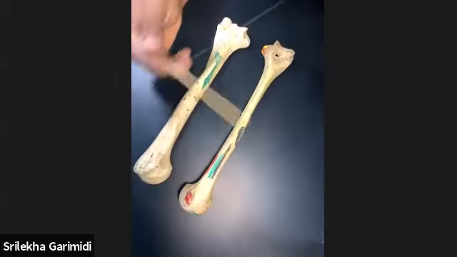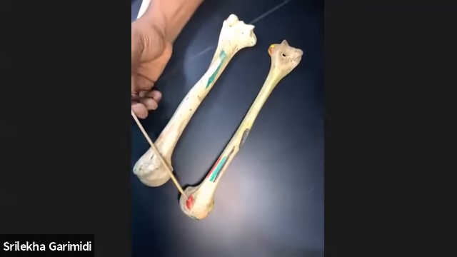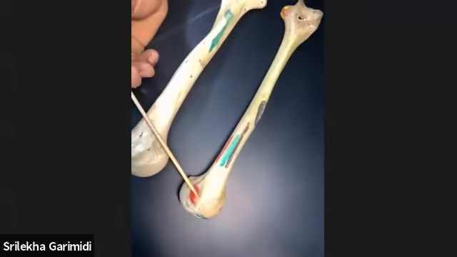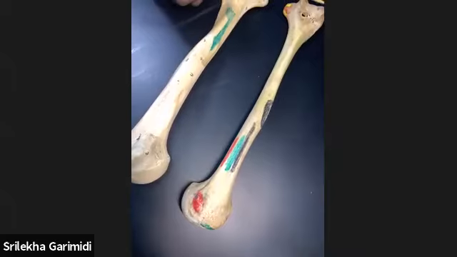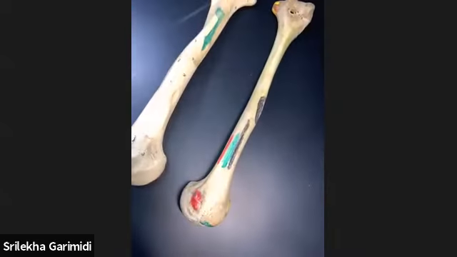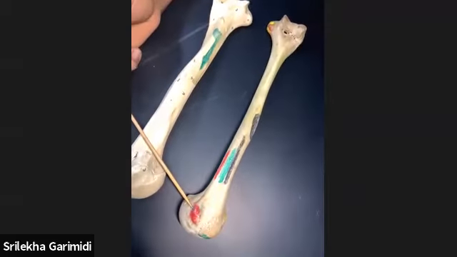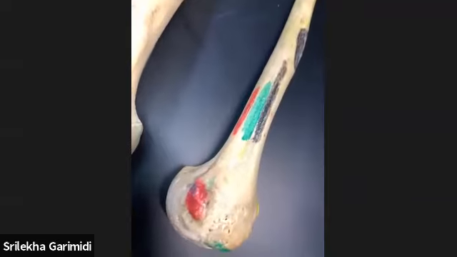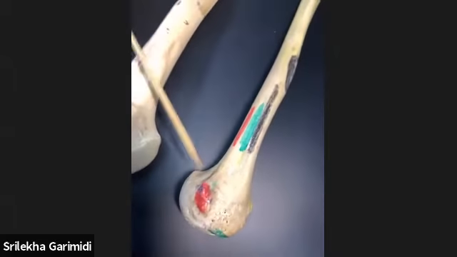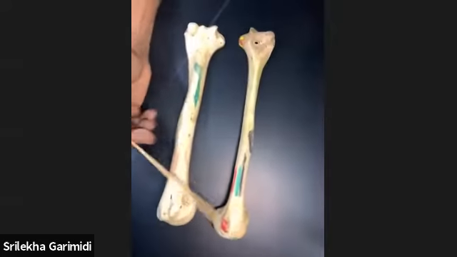So as you can see, guys, I have two humeri here, and we're going to look and observe that the humerus has two ends. It has an upper end and a lower end, right? So the upper end is going to articulate with the glenoid cavity of the scapula, and then the lower end is going to articulate with the ulna and radius. So let's spend some time now looking at the upper end.